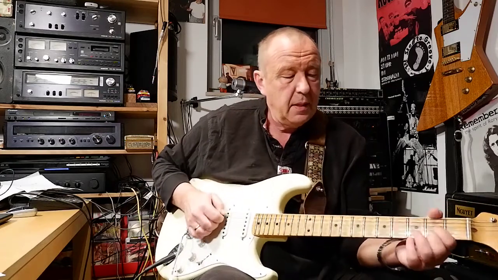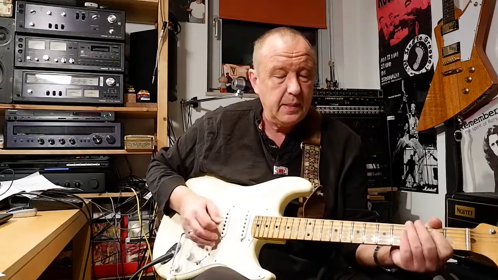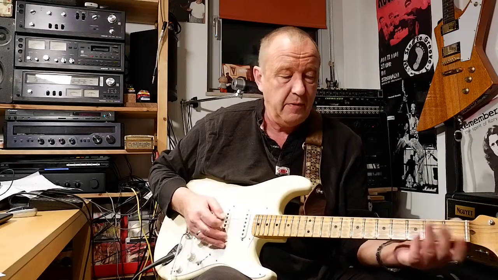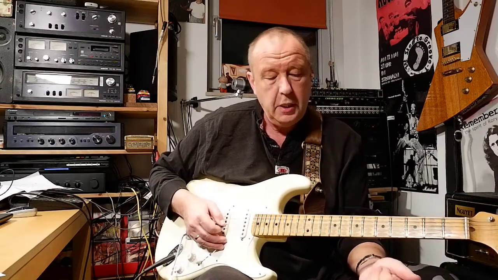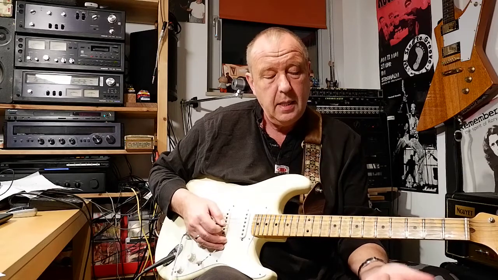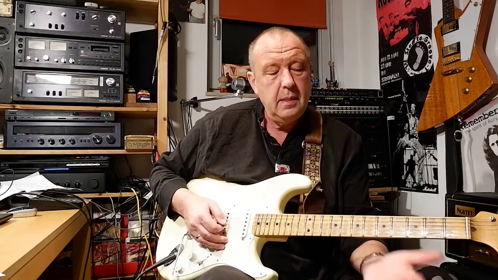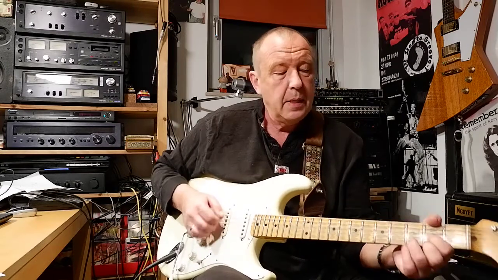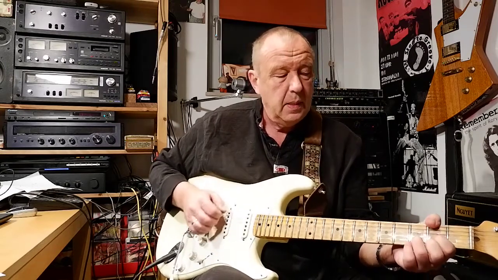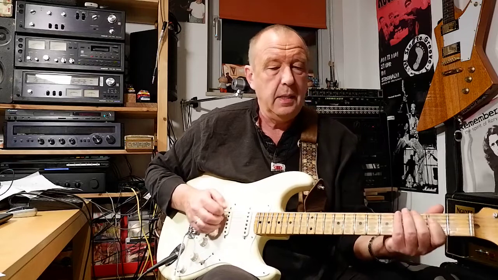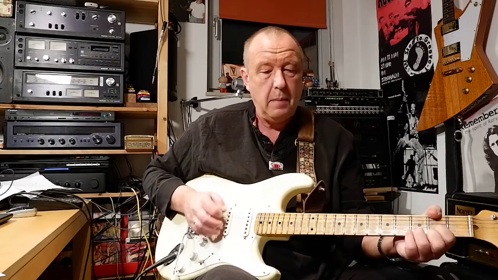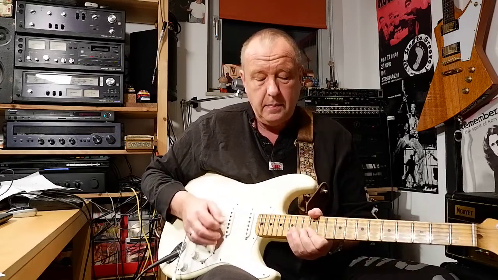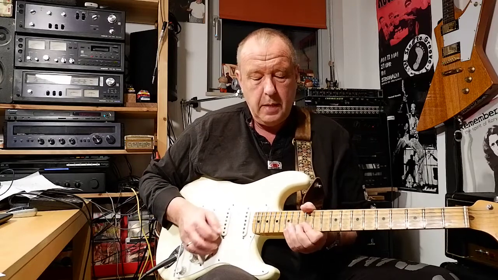The mode of Sweet Home Alabama is D Mixolydian, which is the 5th degree of a major scale, G, A, B, C, D. So you can jam in G major over Sweet Home Alabama, or you take the G major pentatonic.